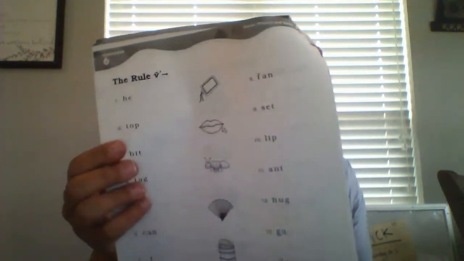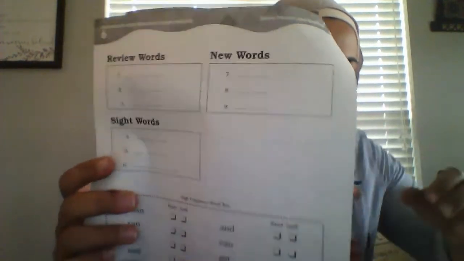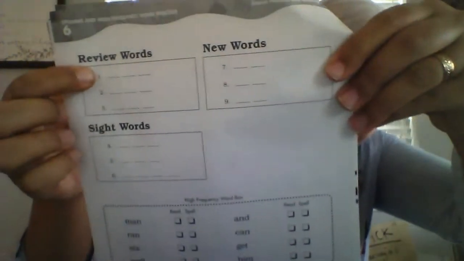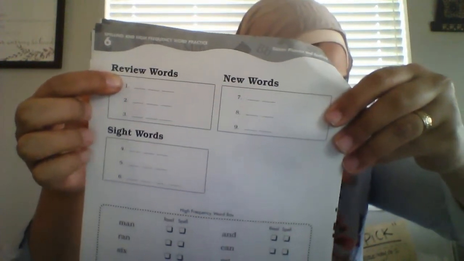Okay, now we are going to begin spelling words. Look at the back of the spelling and high frequency word practice, which is right here. Put your finger next to number 1. There are 3 lines. Oops, my bad. Should be this one. All right. So put your finger next to number 1. There are 3 lines next to number 1. Do you see that? On those lines, we're going to spell the word bug. Sound it out. Bug.